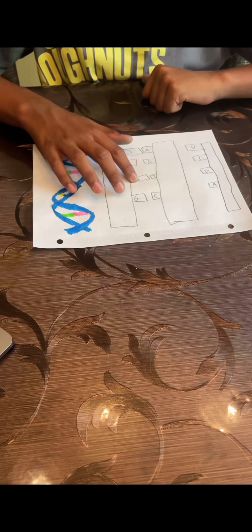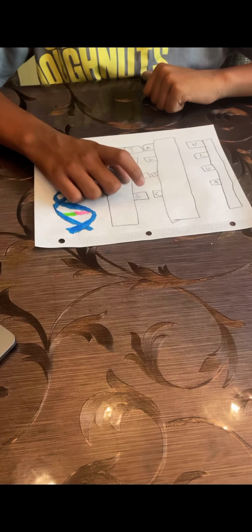So basically, in our DNA strand, we have the four letters. So T is thymine, C is cytosine, A is adenine, and G is guanine. And guanine pairs with cytosine, adenine pairs with thymine, and vice versa. Okay.